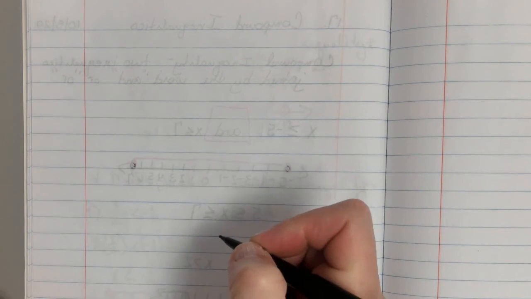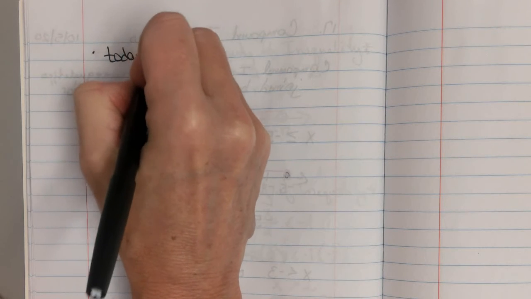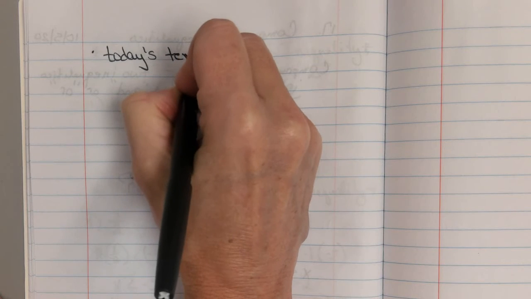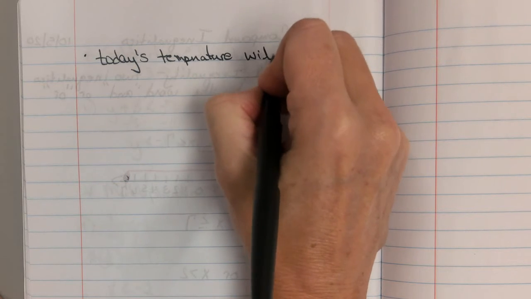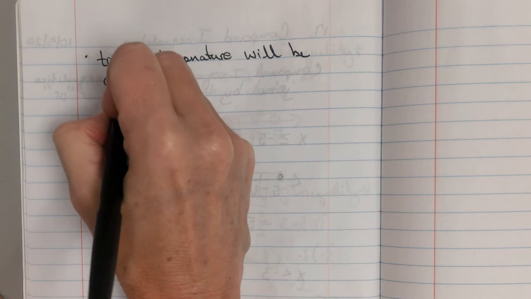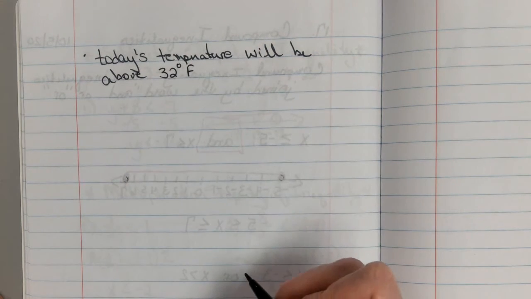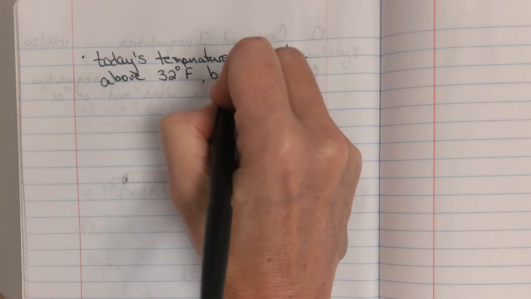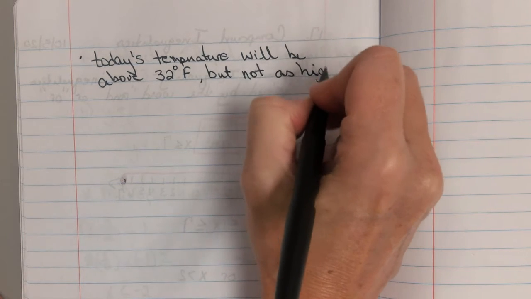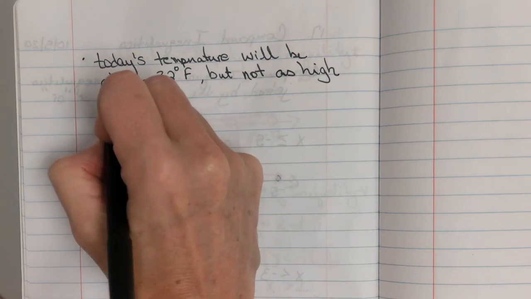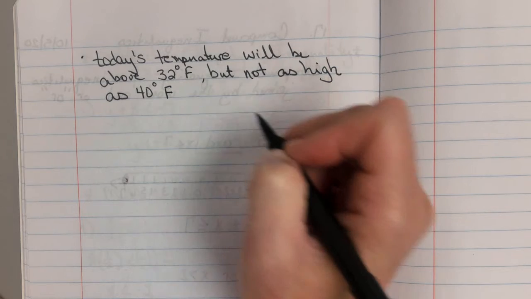All right, let's do one more of those. Let's say we've got the problem, today's temperature will be above 32 degrees Fahrenheit, but not as high as 40 degrees Fahrenheit.